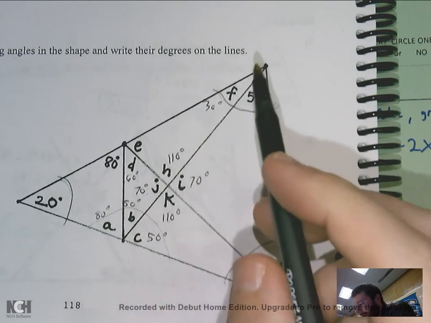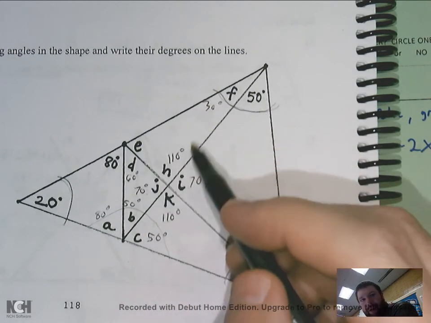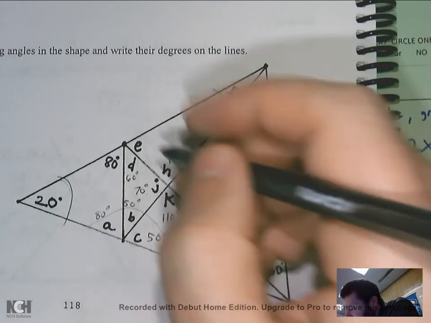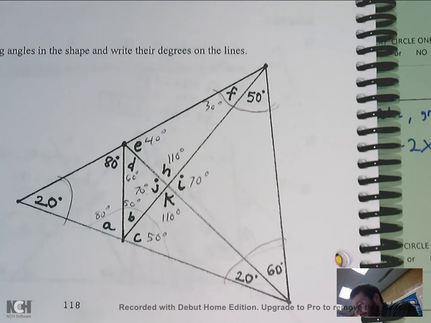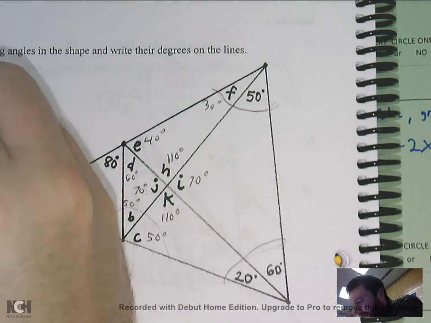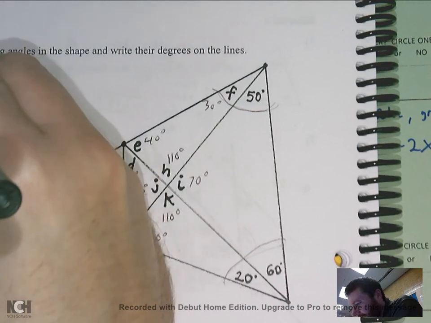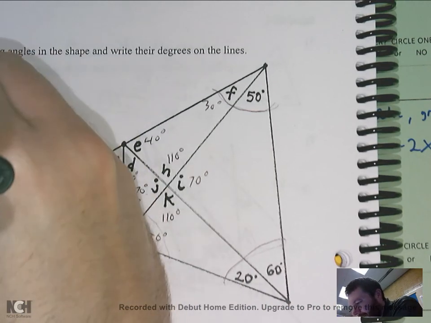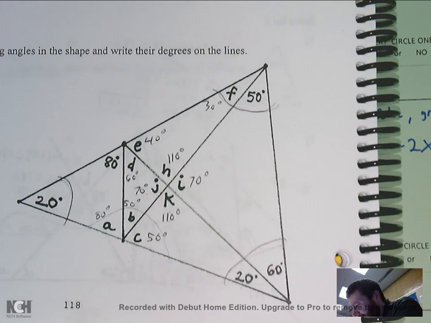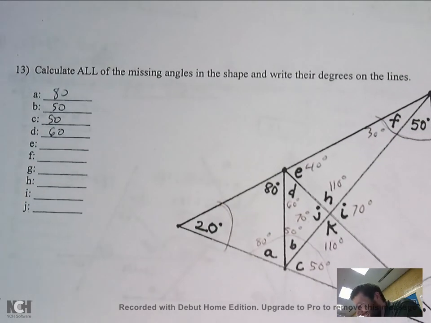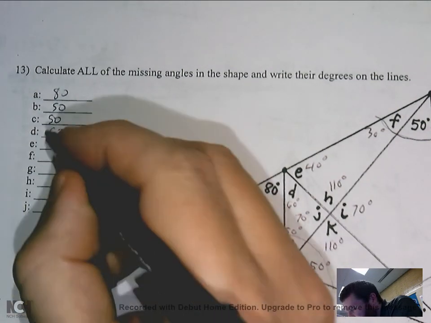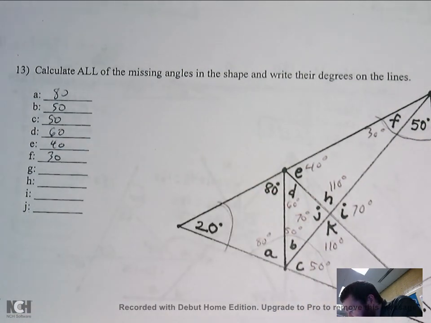And then I can solve for E, right? 30, 110, that's 140. Take that away from 180, you would get 40 degrees. And that's all the angles, right? A is 80, B is 50, C is 50, D is 60. You can't even see them there. I'm writing all the answers. E is 40, F was 30.